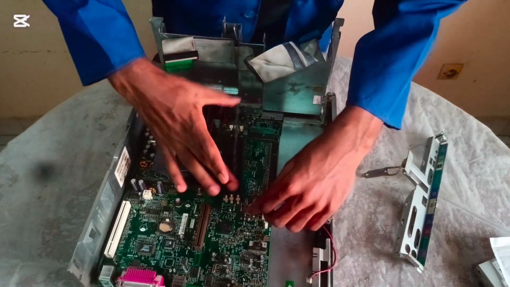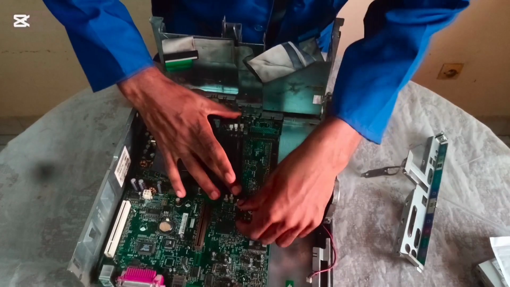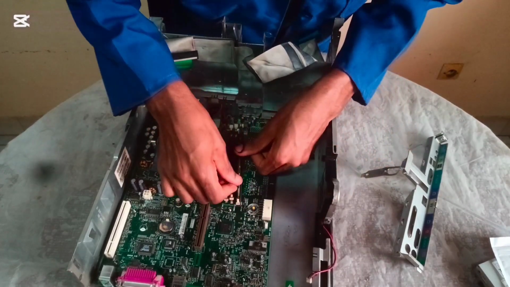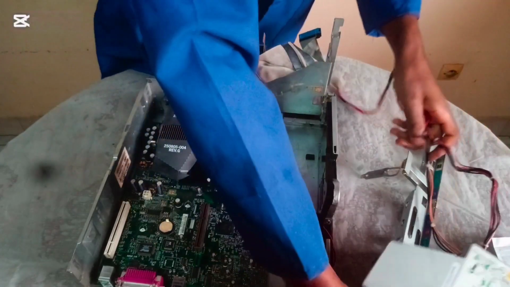Connecting the RAM according to the dual configuration of the motherboard. Connecting the power supply unit.